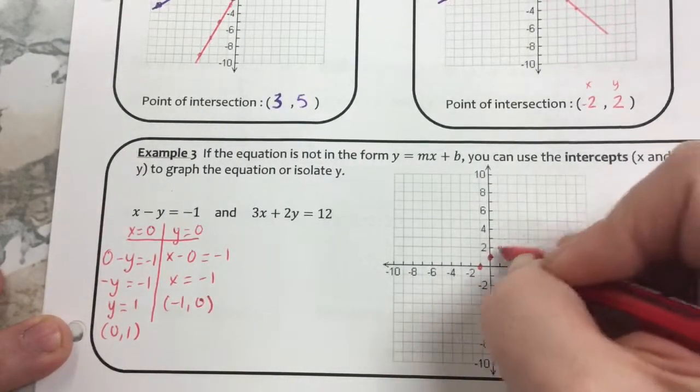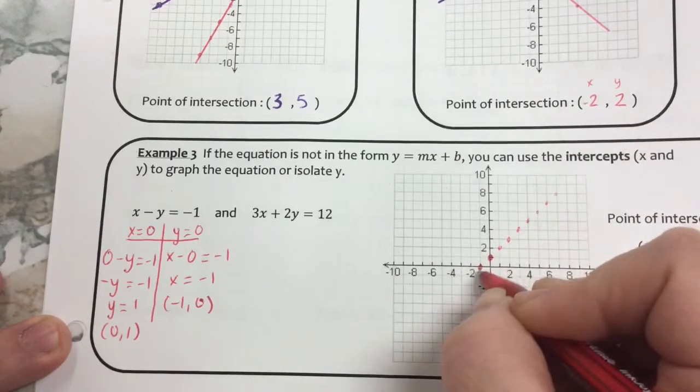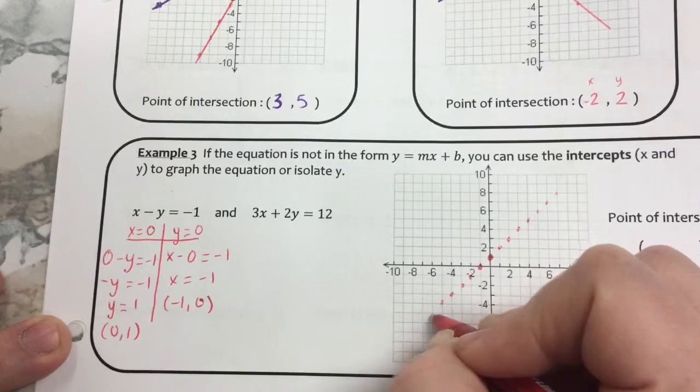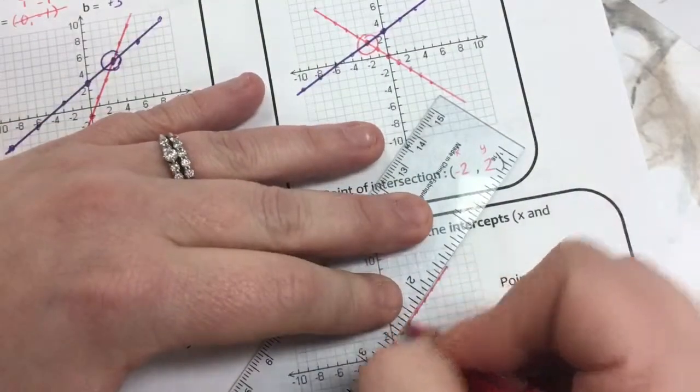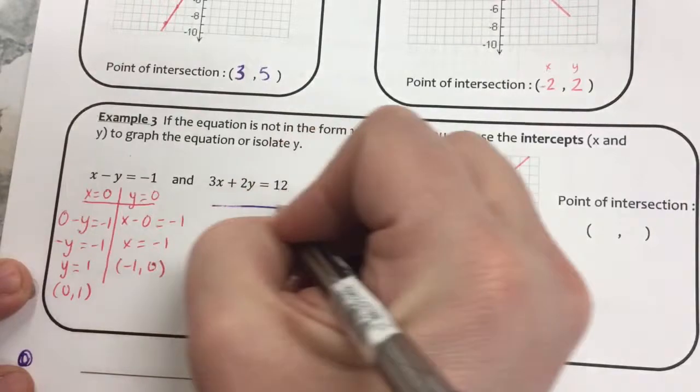So what you're going to do is just follow that slope to give yourself a really nice line. So 1, 1. Okay, and that gives you a really straight line. And make sure you always go up and down. We're going to do the same with this one.